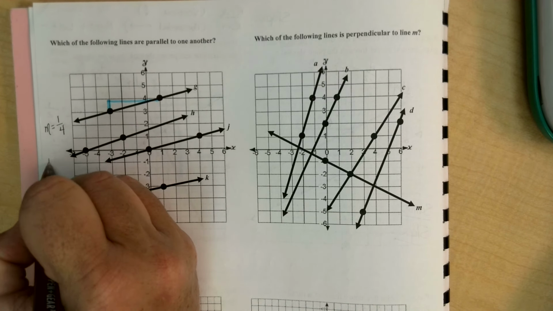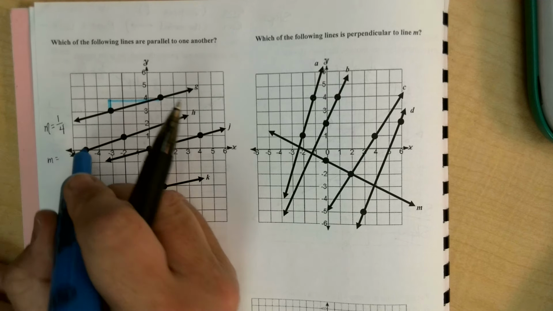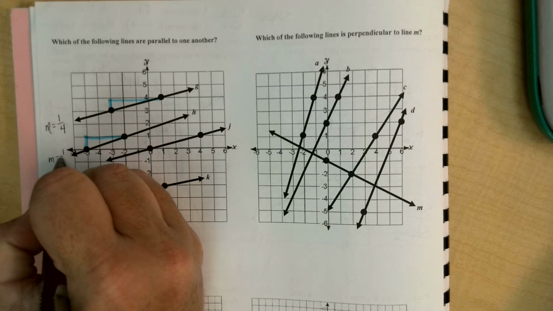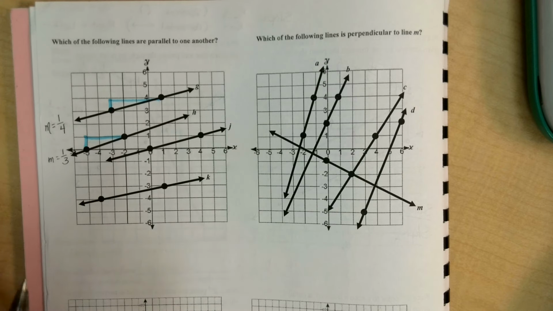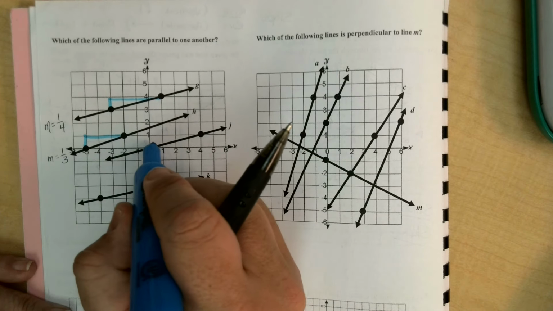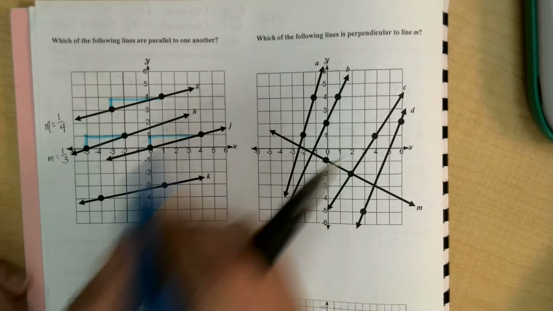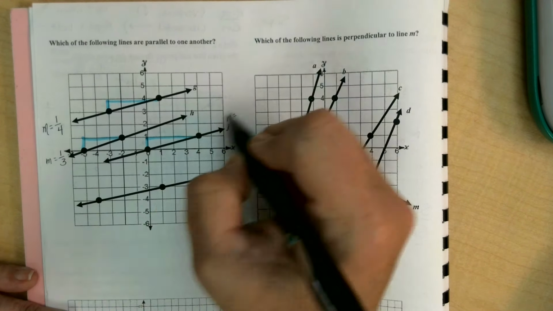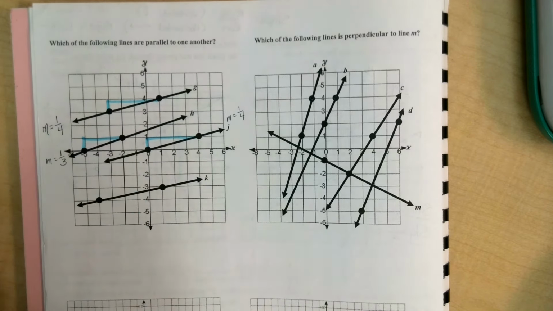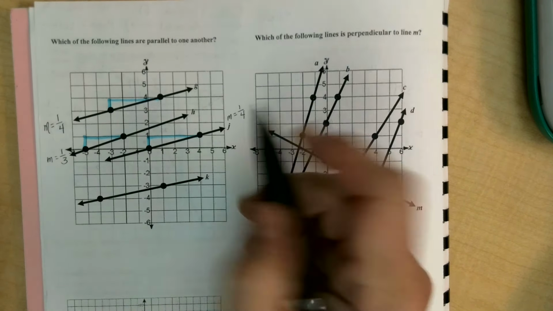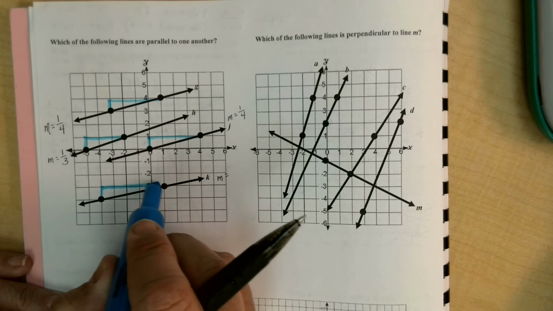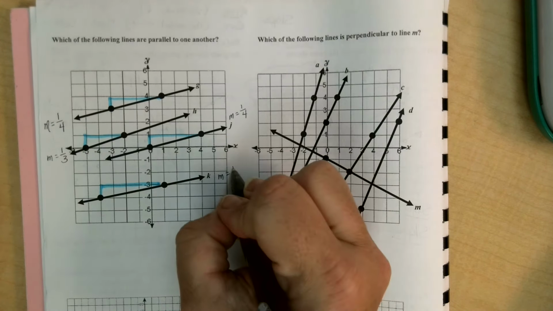If I do my slope of H, I'm going to rise 1, run 3. So my slope is 1/3. If I do my J, my rise and my run, so my slope here is going to be 1/4. And when I do K, for my slope, I'm going to rise 1, run 5.